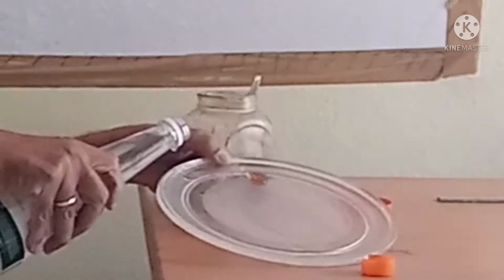I am keeping two fluids. One is honey and another is water. So just see, water is flowing at faster rate.